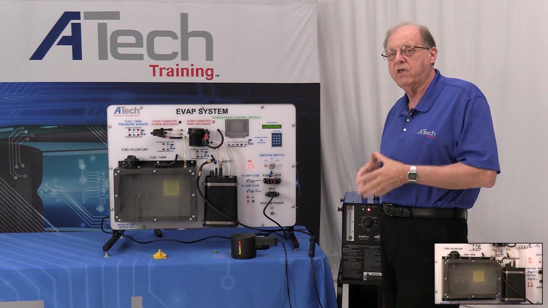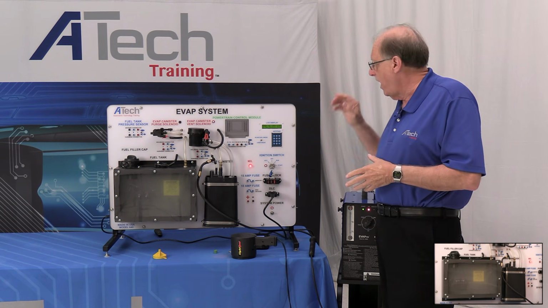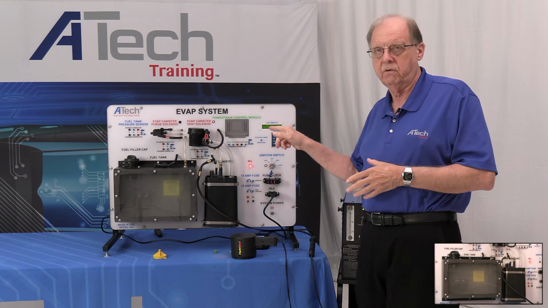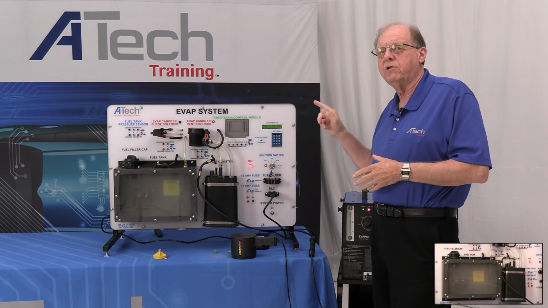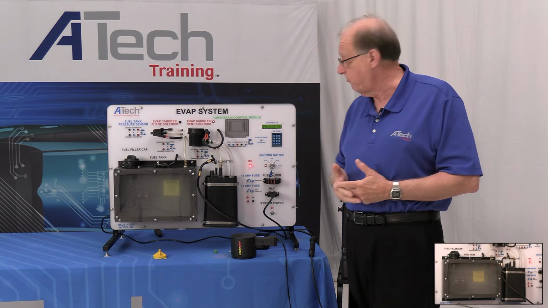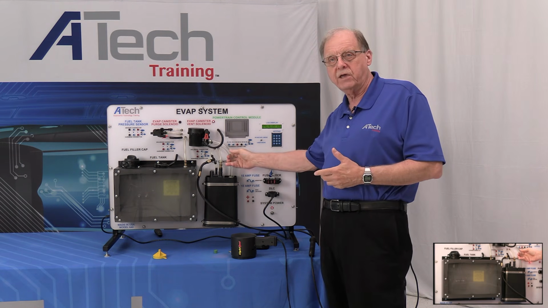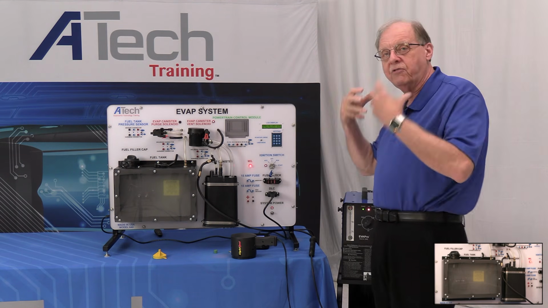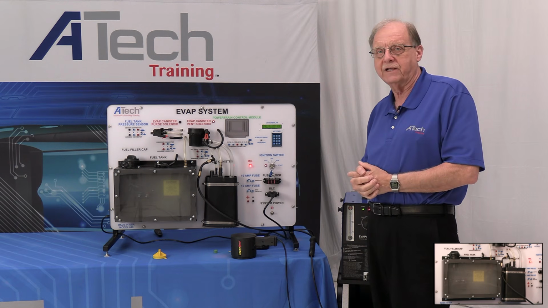By the way, the biggest thing we're going to talk about again is you have to close the canister vent. And not all scan tools will allow you to do that, so keep that in mind. Sometimes you might have to manually close the canister vent. You might have to actually block it off to make sure you've got a good, tight system when you're doing the smoke and checking it out.